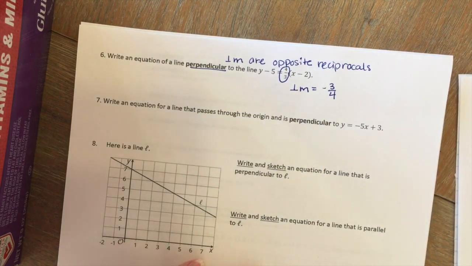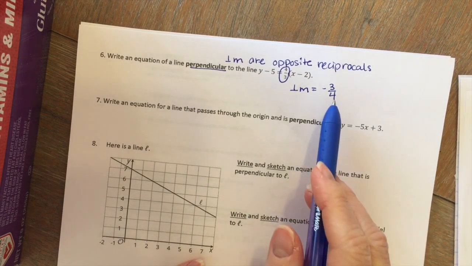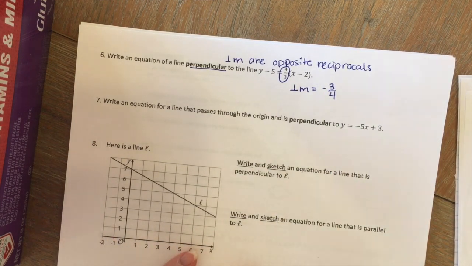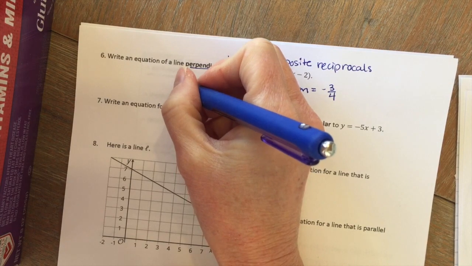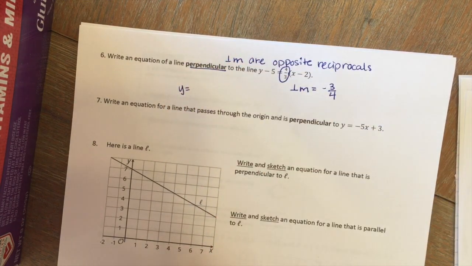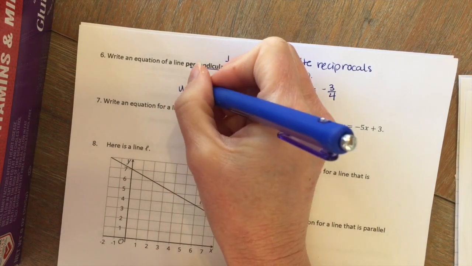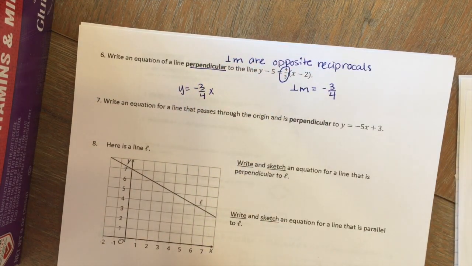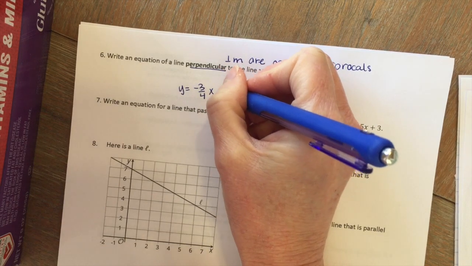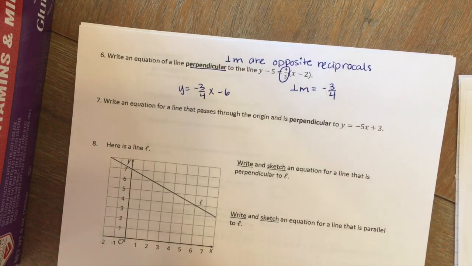So now I have my slope. And really, I could write any equation of any line that simply has this slope. So there are an infinite number of answers. You can literally make up anything you want. So for example, if I wanted to use the y-intercept form, I would have to have a slope of negative 3/4 x, and now I could have any y-intercept I wanted. I literally could write any number right there. That's an equation of a line that would be perpendicular to this one.